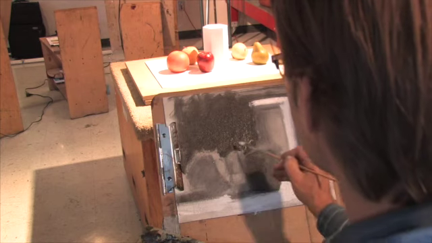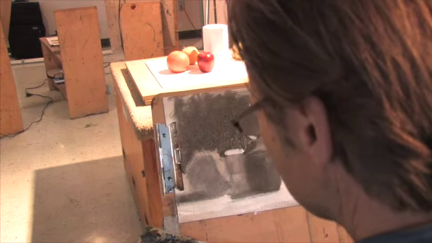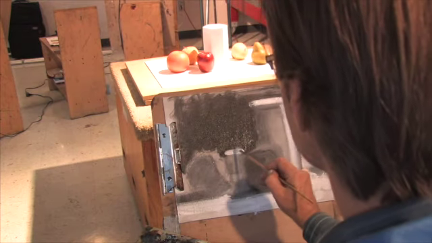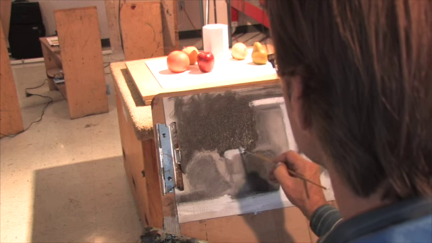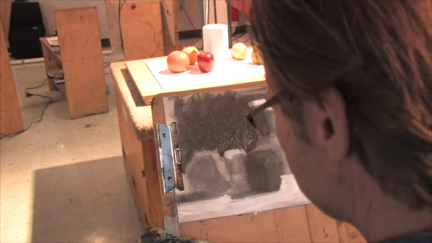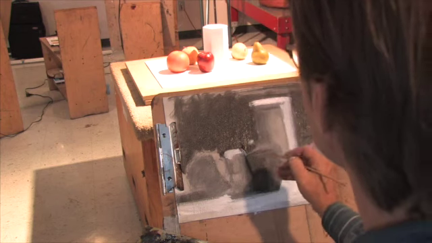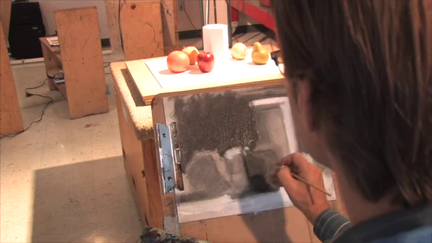So the light side of this apple back here, probably too light, but I want to show how there's a cast shadow. So this is the cast shadow, and it was pretty close to what I already had there, so I don't really need to paint over top of it.